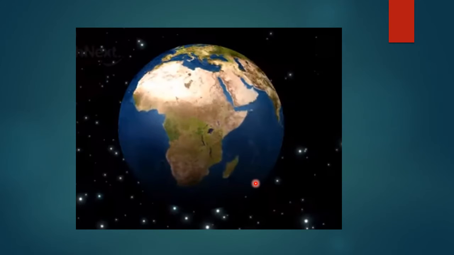Children, our earth is the only planet where living things can survive. It is the only planet which has water. But has our earth remained the same since ancient times? No. Our earth has been constantly changing, and that is why we call our earth dynamic. Constant changes take place. So let us find out what changes have taken place on our earth.